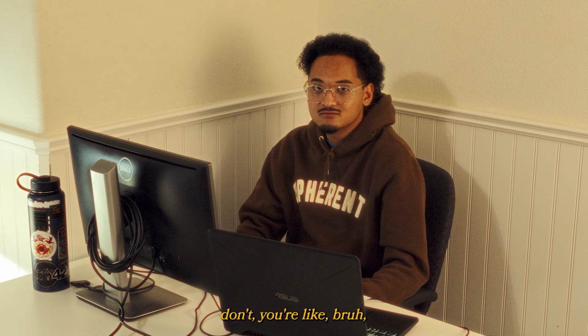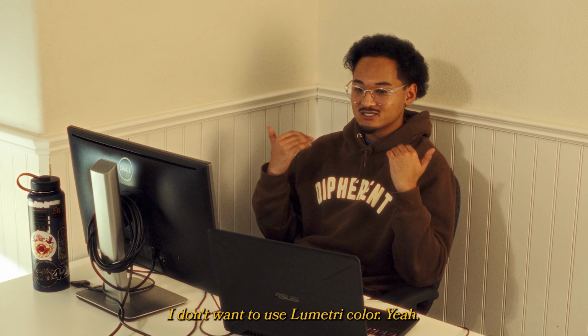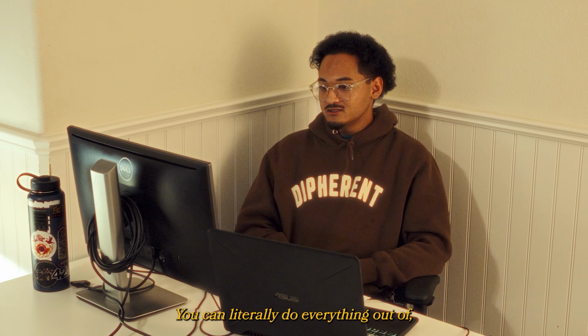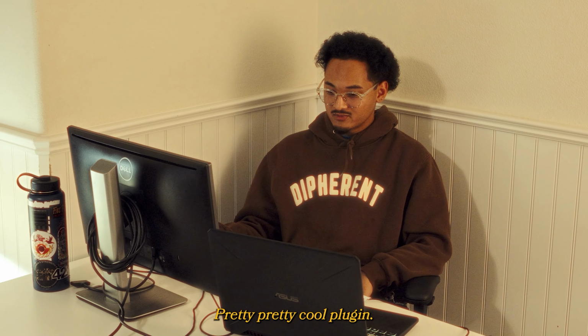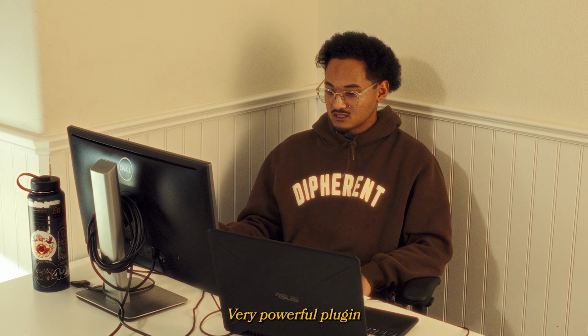If you really don't, you're like, bruh, I don't want to use Lumetri Color. Yeah, you can literally do everything out of Dehancer. So yeah, pretty cool plugin, guys. Pretty cool plugin. Very powerful plugin.